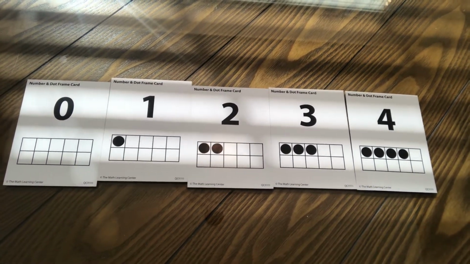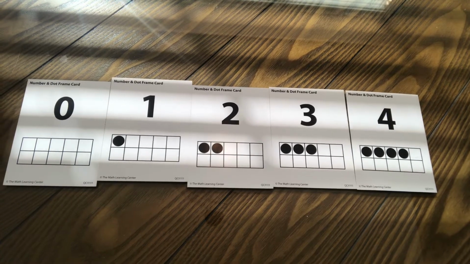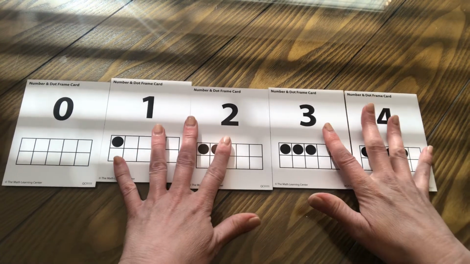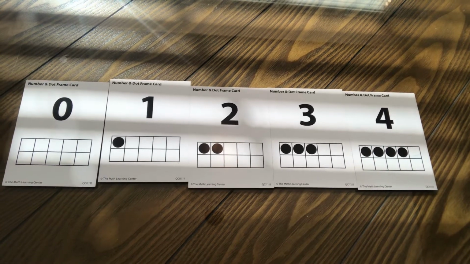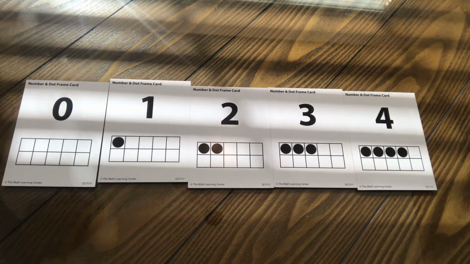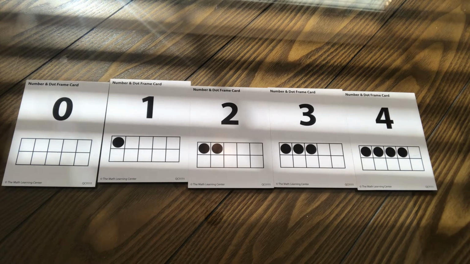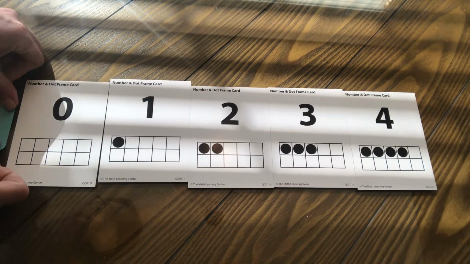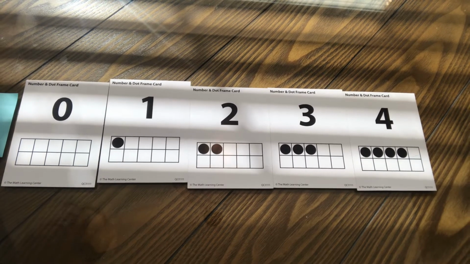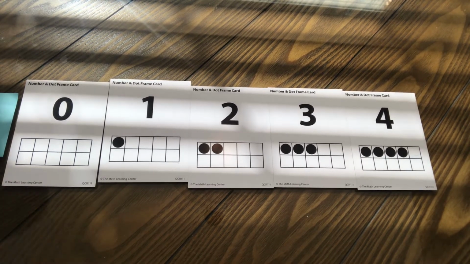Good morning, students. Today, we are going to use our number dot frame cards to talk about how in the world we can put numbers in order. And this is something that we've been working on even before spring break. And it has been challenging, although we've made really great progress in this.